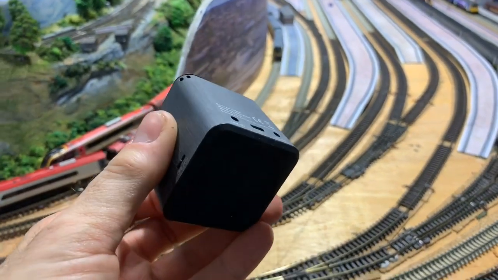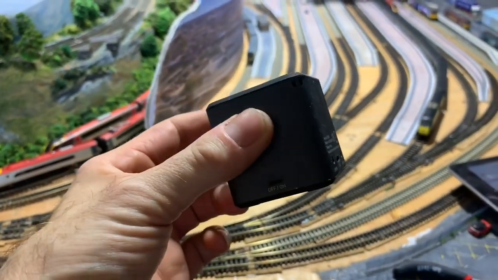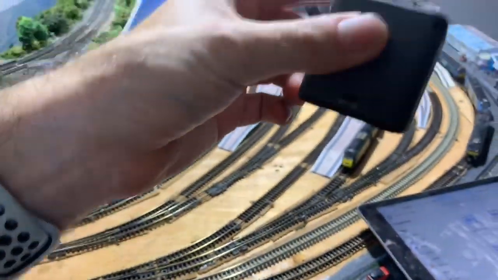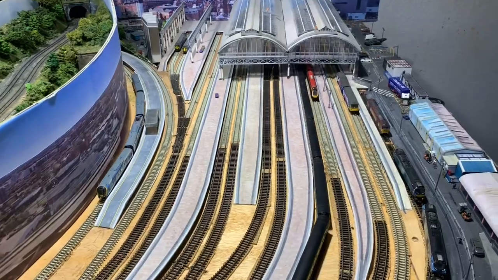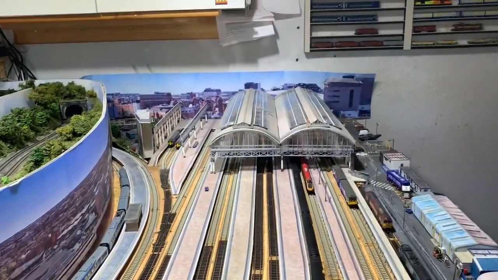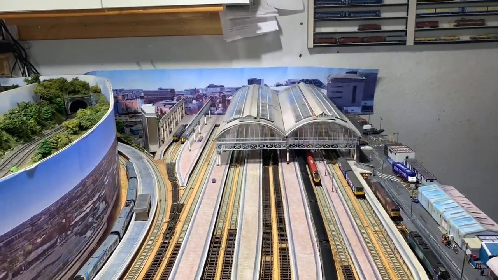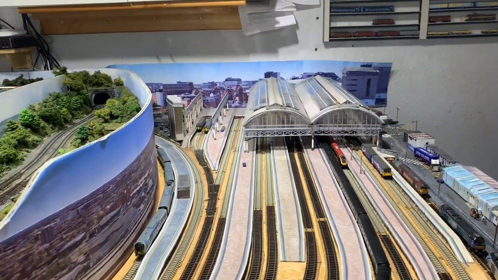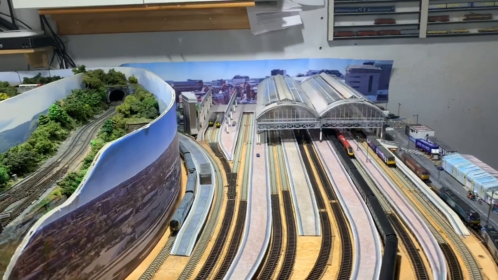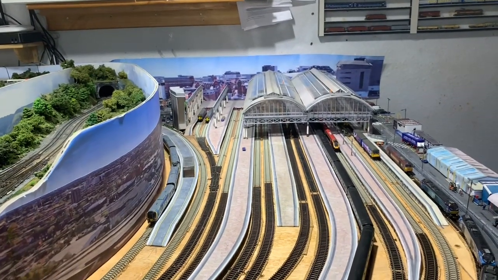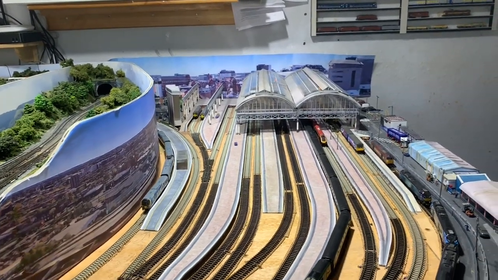I bought this one for my last layout, and I'll probably get another couple and put into Piccadilly when I finally get around to doing that. But that won't be anywhere close yet. There's a lot of work to do to Piccadilly before I get to station announcements. And if you think about it, there are hundreds of announcements in a day, if not thousands, to be honest. So I'd have to just pick a selection.